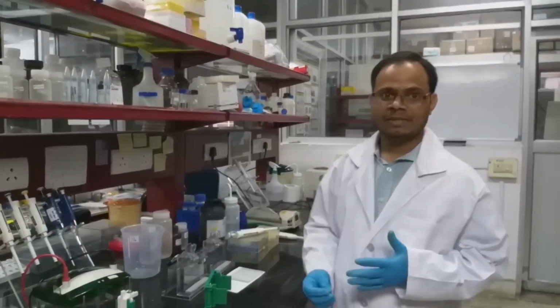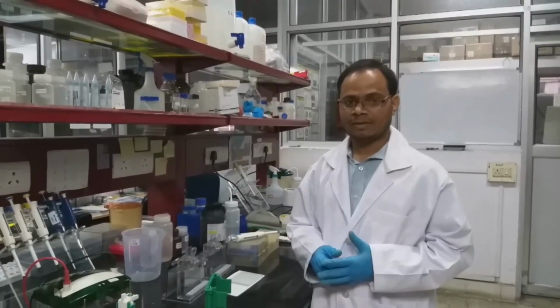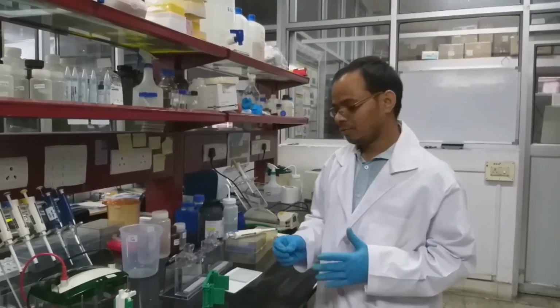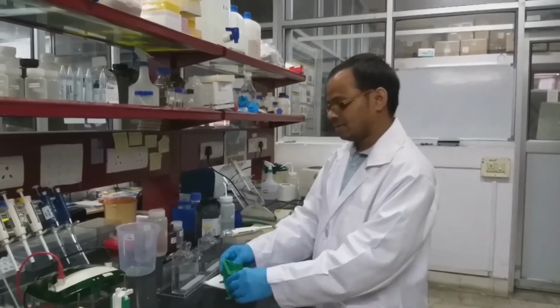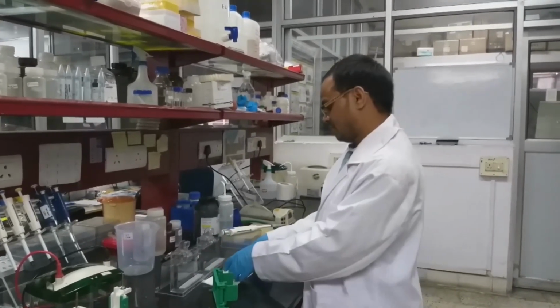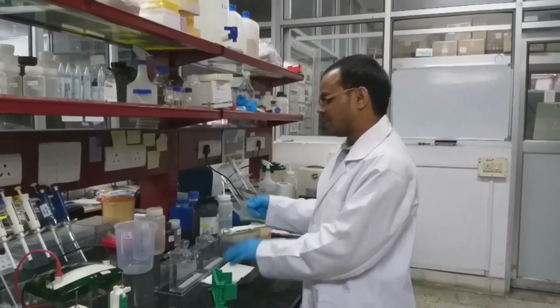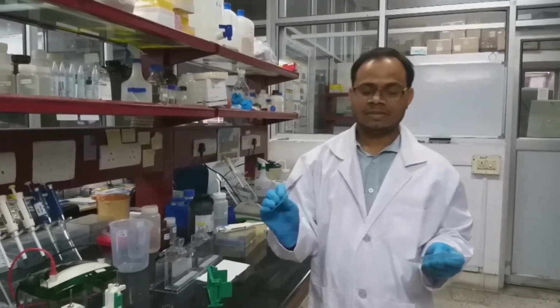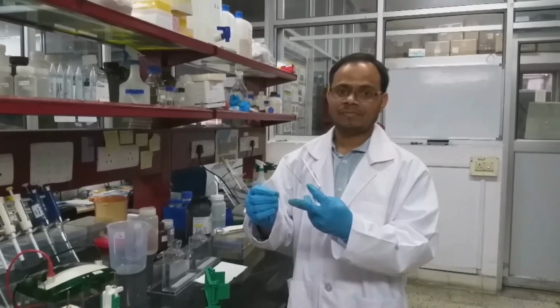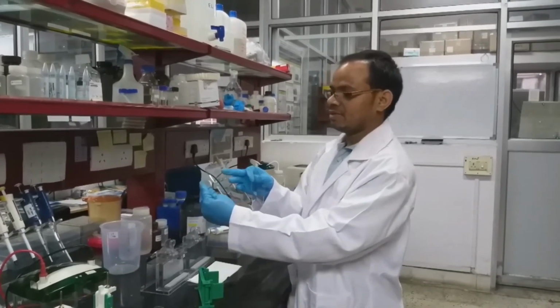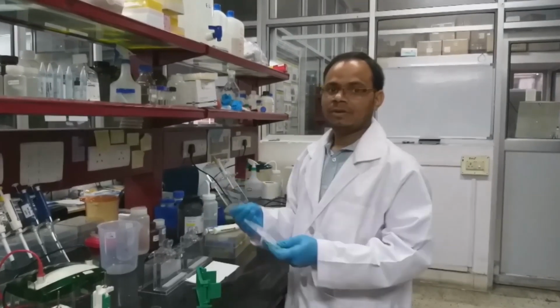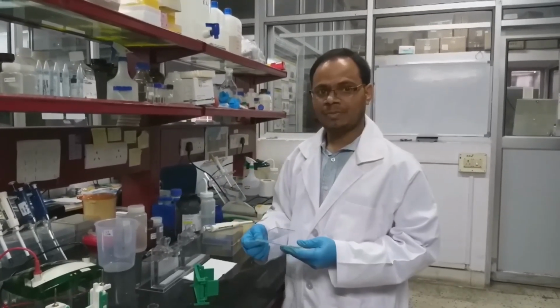Before preparing the resolving gel, we have to set up the casting gel. So these are the glass plates. This is a very thin one. So this is the main glass plate. This is a 1.5 mm glass plate. It is available in 1 mm glass plates also.